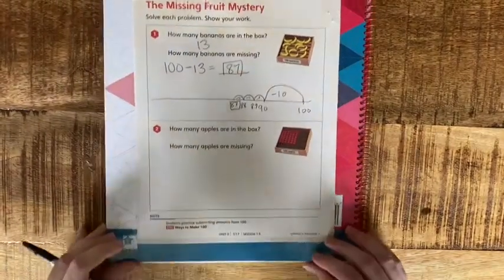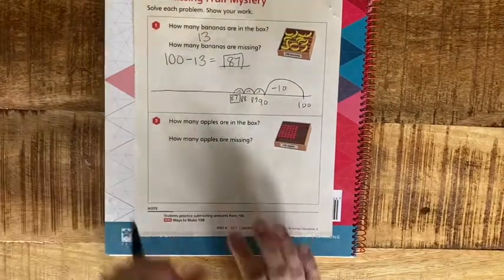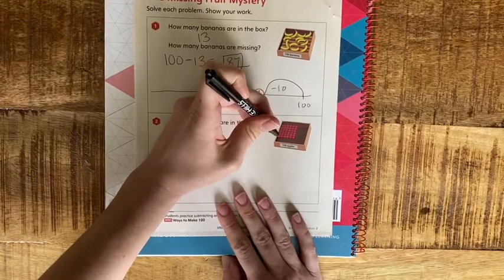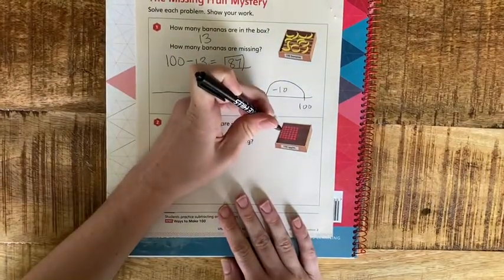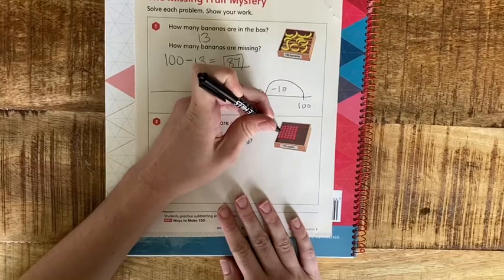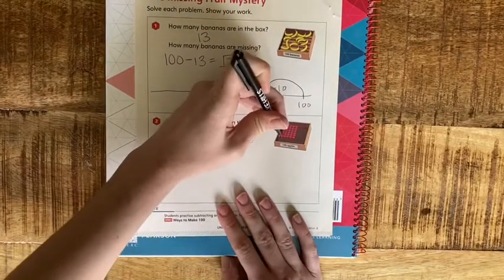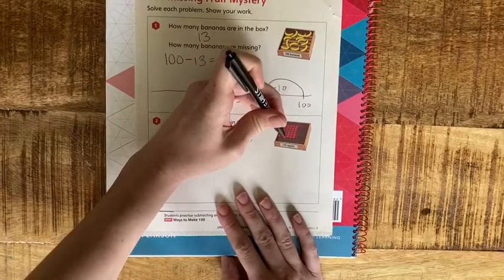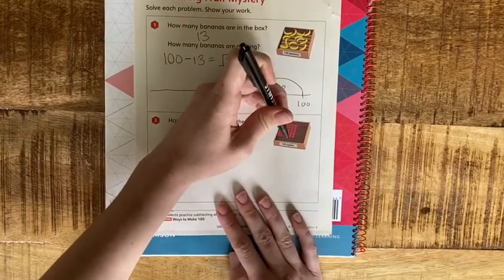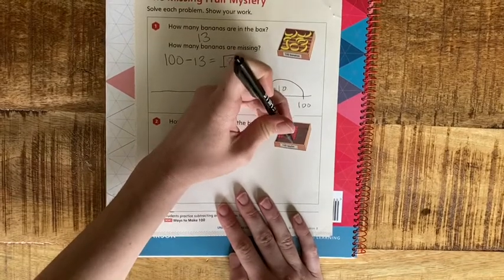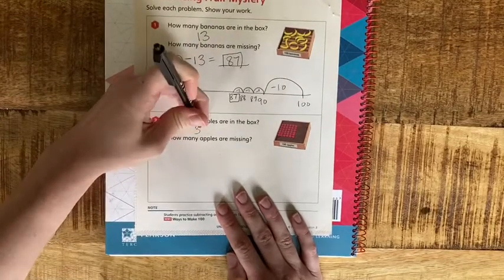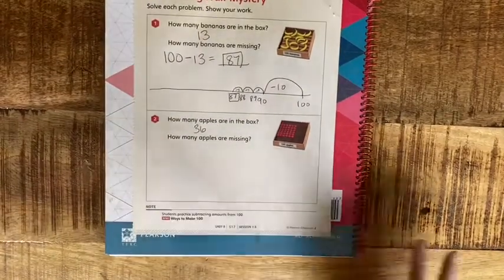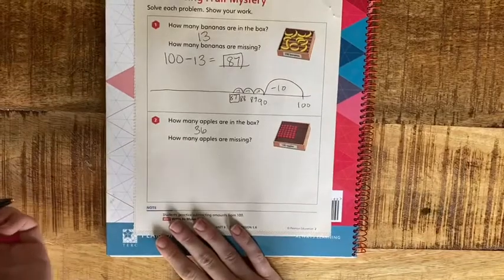Now this next problem is pretty similar to that. First of all, how many apples are in the box? Well, I know there's 1, 2, 3, 4, 5. Can't see. 1, 2, 3, 4, 5, 6. 1, 2, 3, 4, 5, 6. So 6, 12, 18, 24, 36. Counting by sixes. We don't count by sixes very often. There's 36 apples.